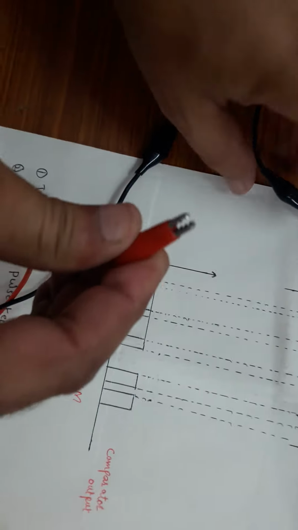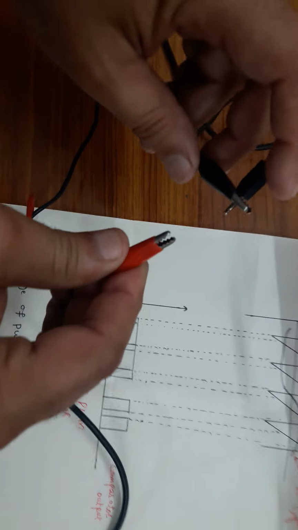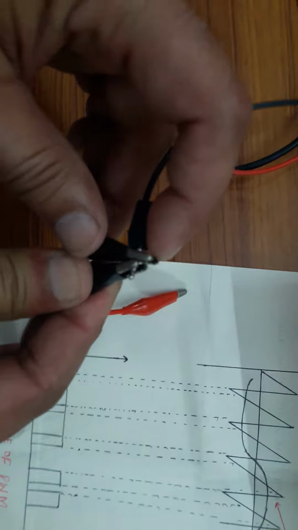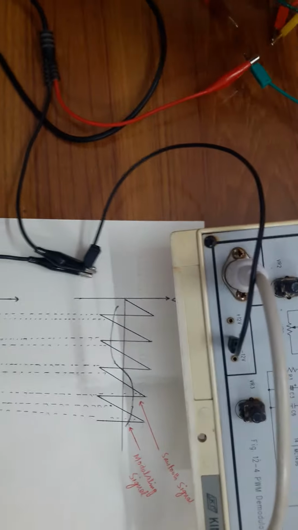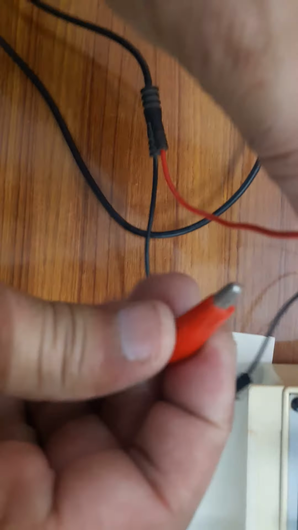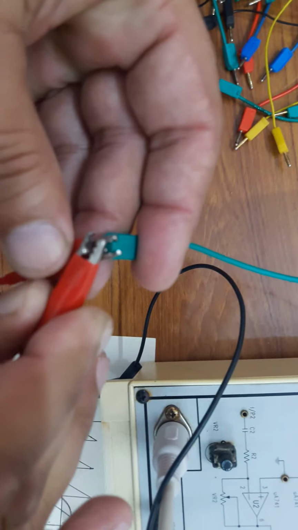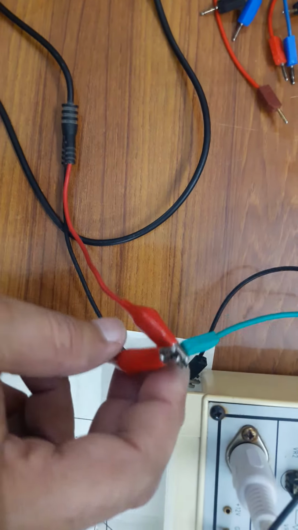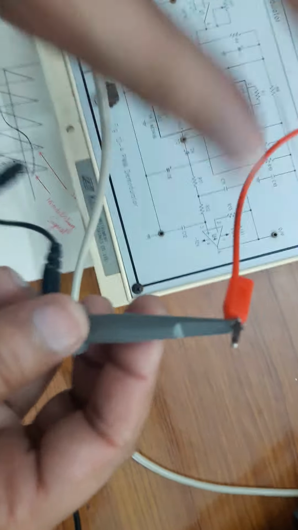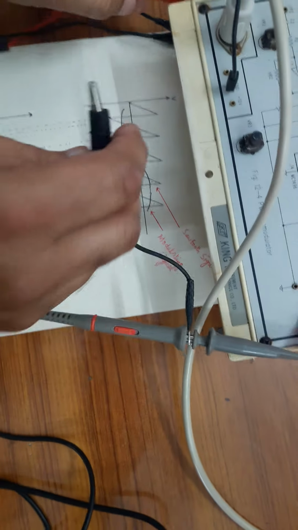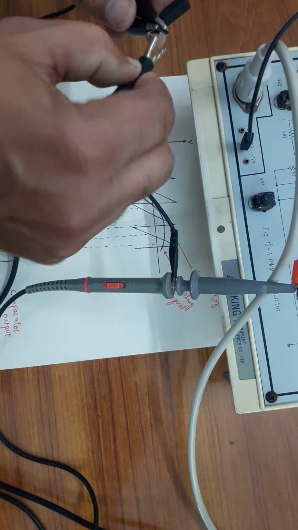So here I am connecting the oscilloscope. Channel 1 pin of the oscilloscope is connected in the input side for the input signal, and for the output side I am connecting the channel 2 probe, and ground is common.